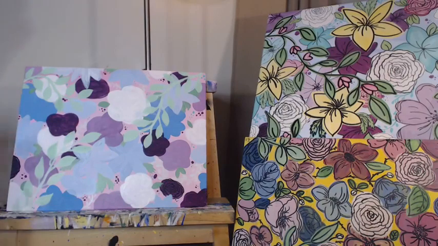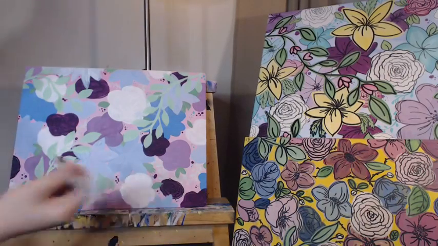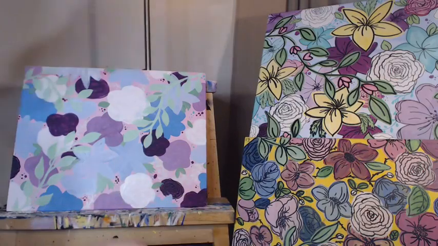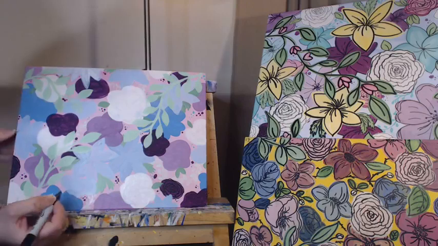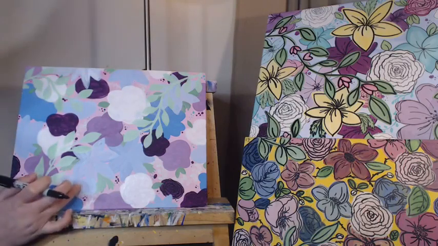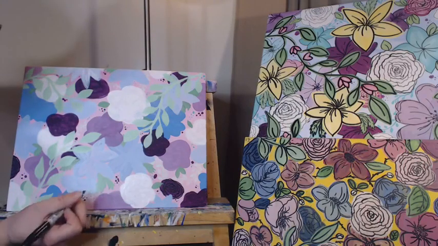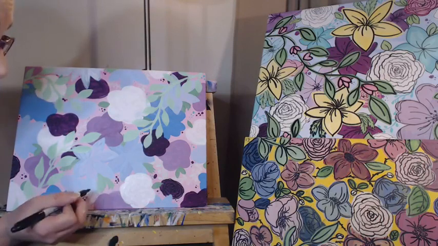Okay, so if we want to do it with a Sharpie, it would be the same kind of approach. I did these ones in Sharpie when I did it. It really depends on what you prefer to use. So let's say I want to do this one here, and I want to make this one a really fluffy kind of flower.